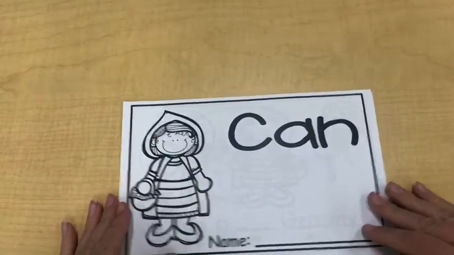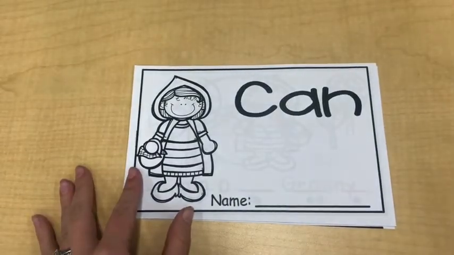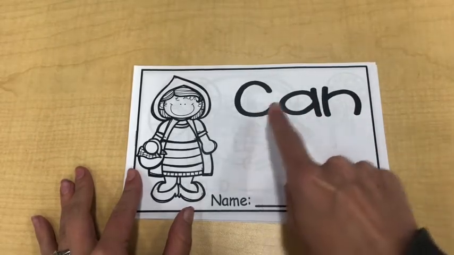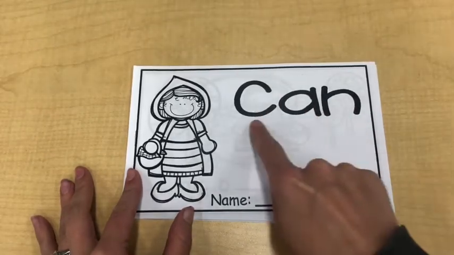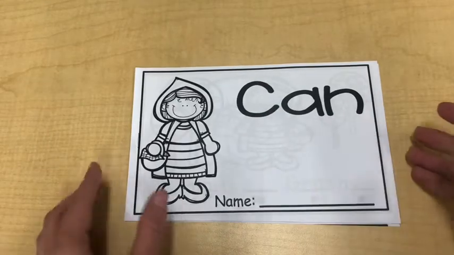We are going to do our new sight word today. So our sight word for our Little Red Riding Hood theme is the word can. It's spelled C-A-N. So before we start our book, let's quickly go through our sight words from the weeks before.